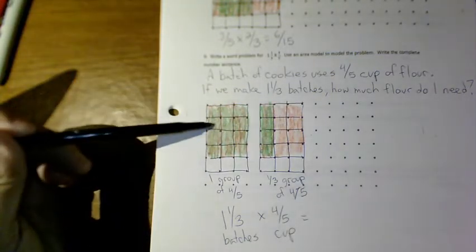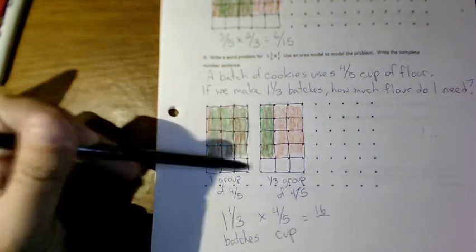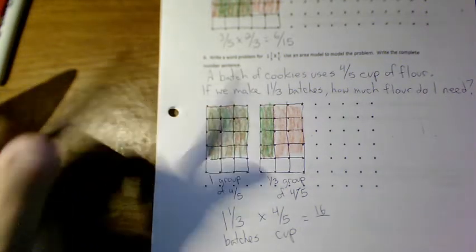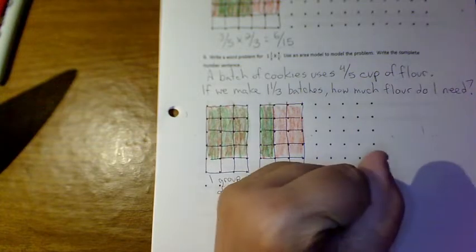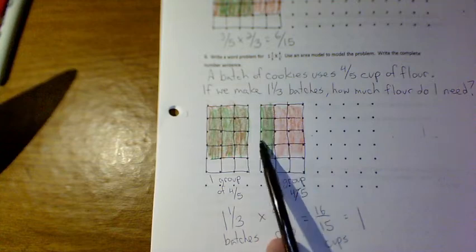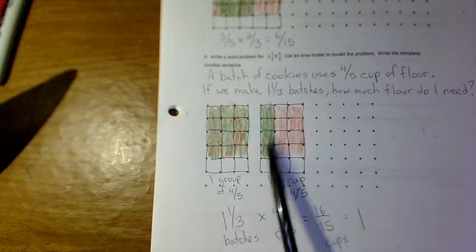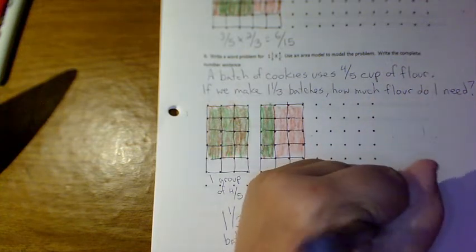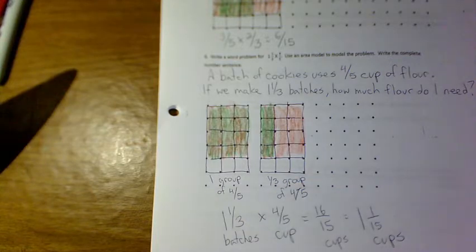So we end up with 1, 2, 3, 4, 5, 6, 7, 8, 9, 10, 11, 12, 13, 14, 15, 16 pieces. And there are how many pieces in a full cup? A full cup of flour is 15 little squares. So our answer is going to be 16/15 cups. Or again, if you want, this would be 1 full cup. If we move 3 squares over here, that would be 1 full cup plus 1 piece extra of another 15 parts. So 1 1/15 cups is going to be the answer.